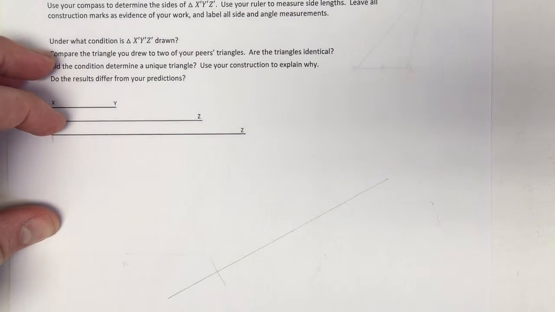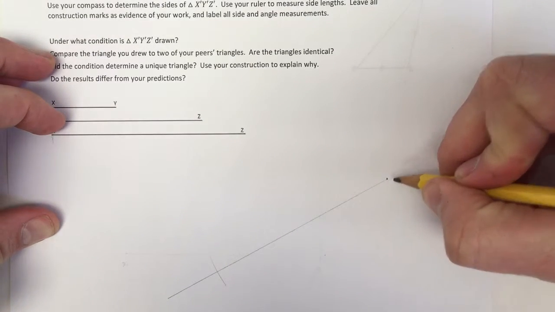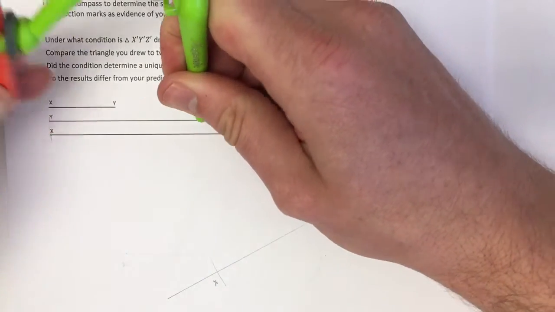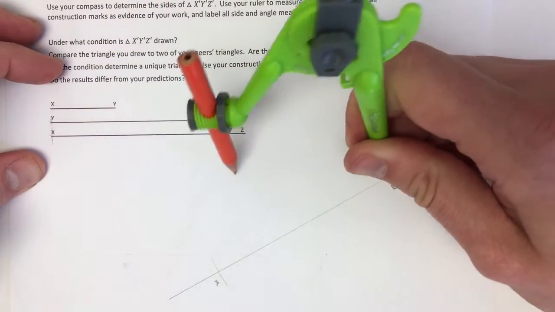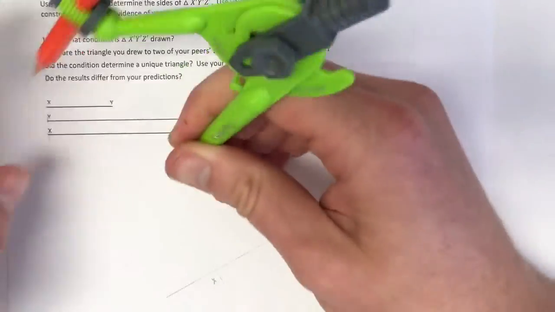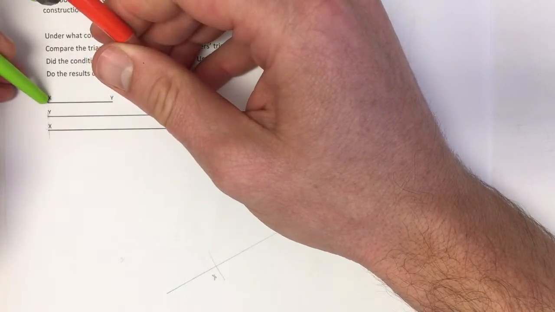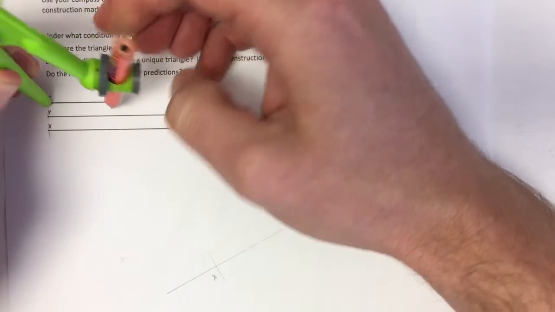And so what this represents is Z here and X there. And then you go back and forth. You put your needle on Z, go to Y, so Z and Y, and then X and Y.